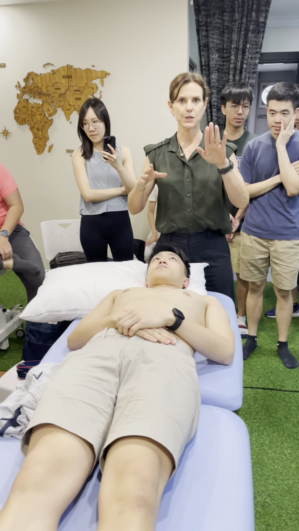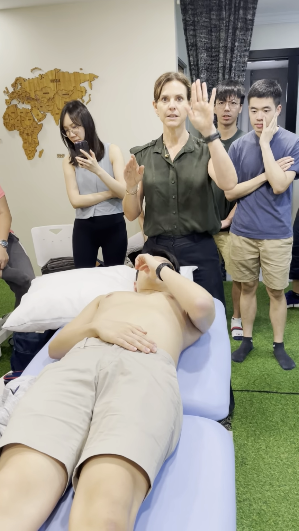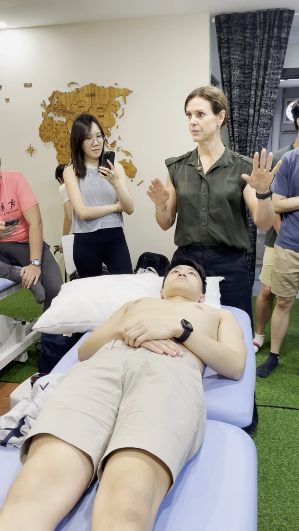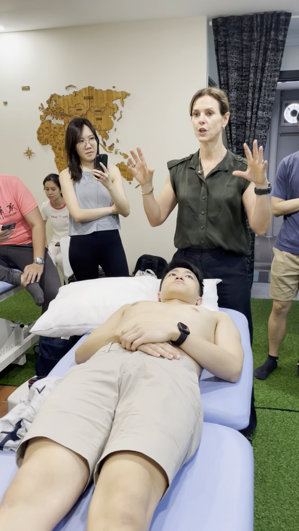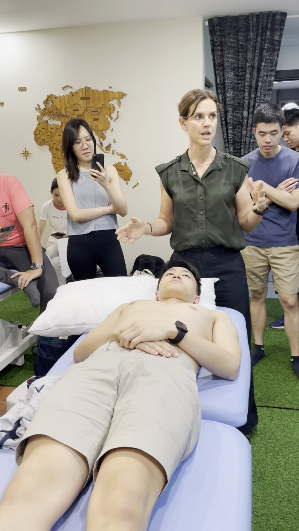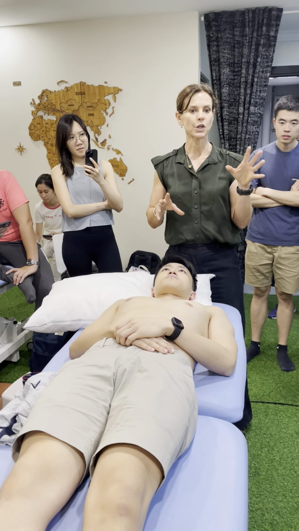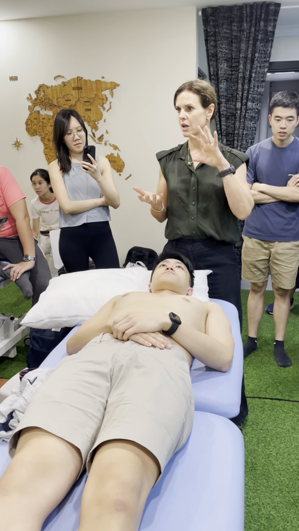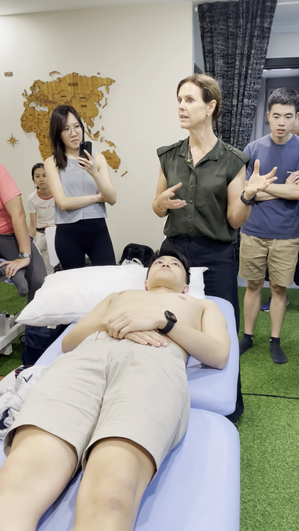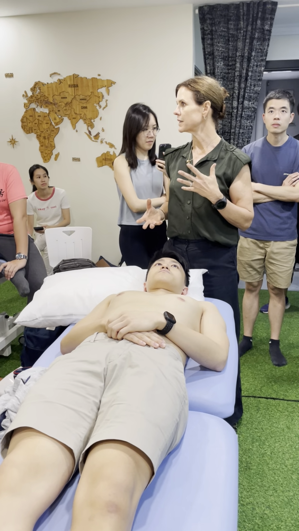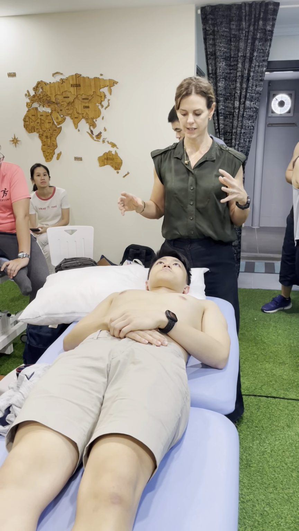The relative contributions: thoracic spine, scapulothoracic, glenohumeral. So we've looked at the relative contributions to the overall stiffness presentation. Overlying all of that are your muscles. So the muscles that we go through now, the ones that attach around the scapula and the shoulder, are going to influence the range of movement of the shoulder joint itself.